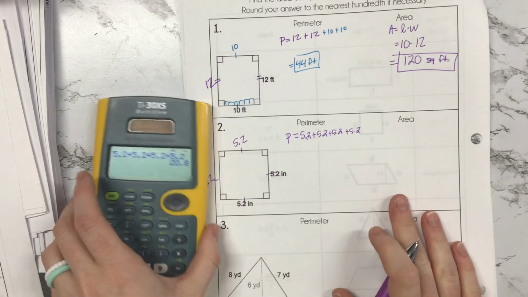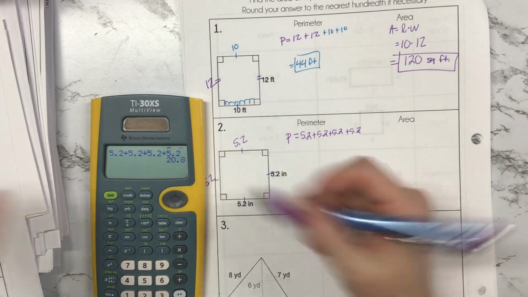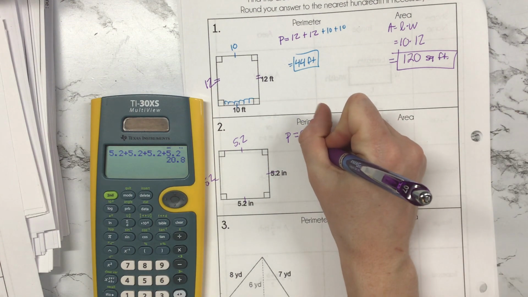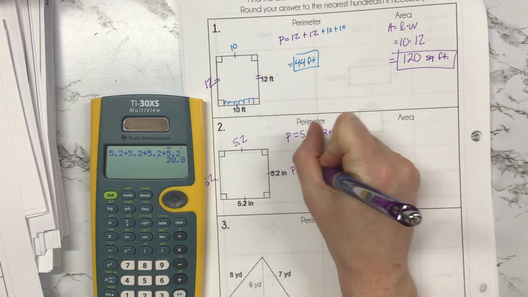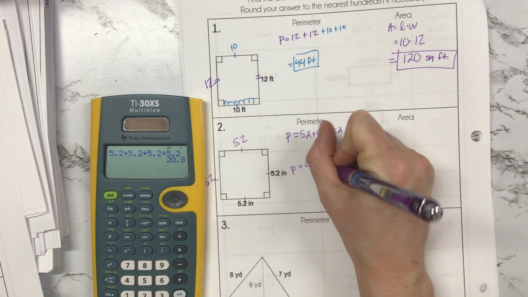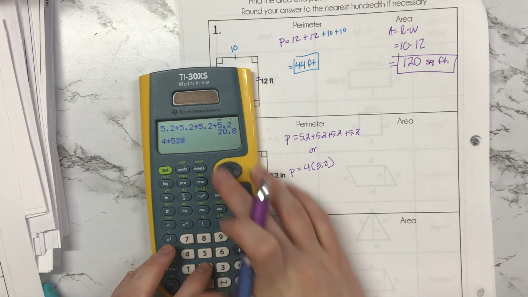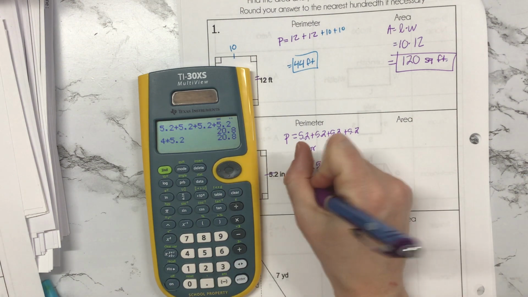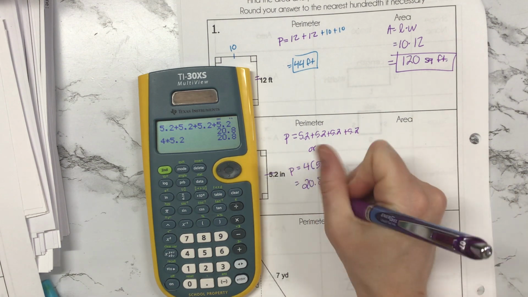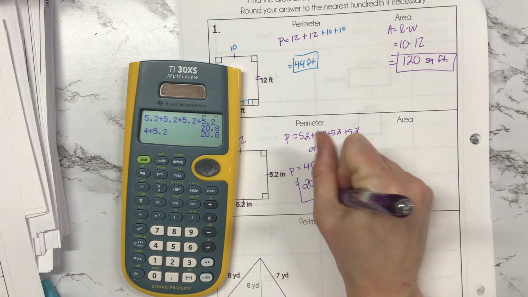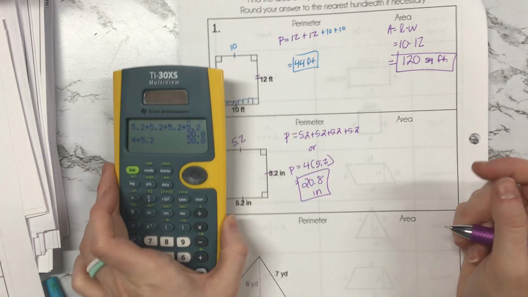But that's kind of a lot of writing. So since I know that there's four sides that are all exactly the same, we could also just do 4 times that one side for a square. Bam. And that's inches. So to walk around that square would be 20.8 inches.